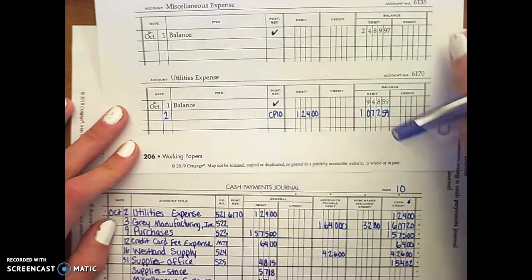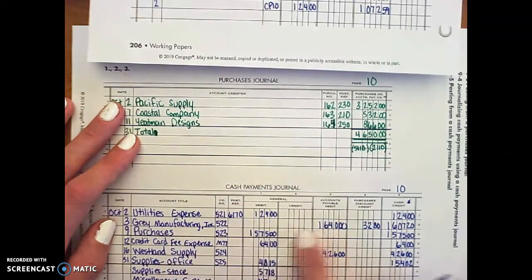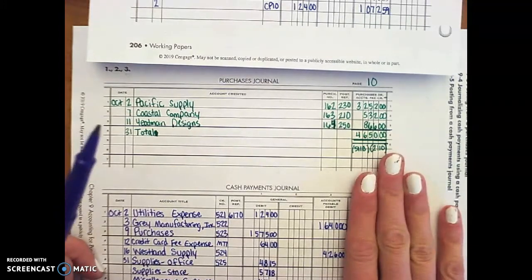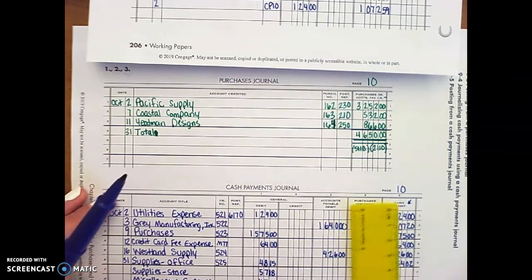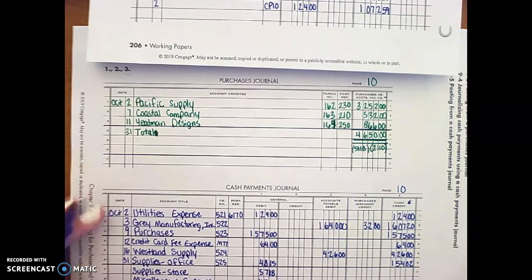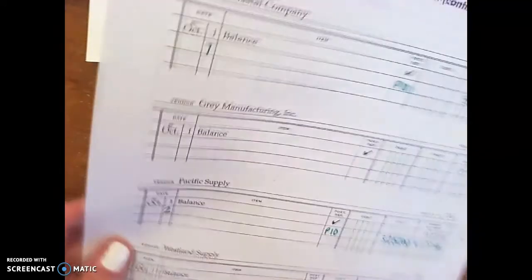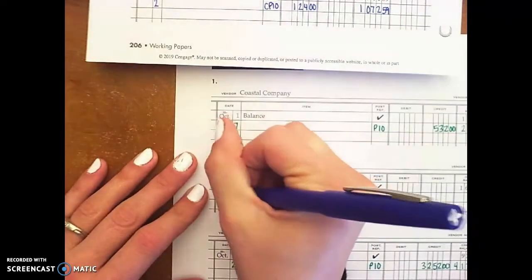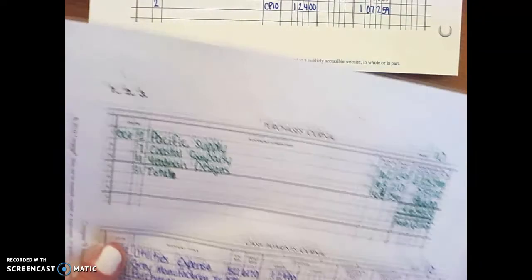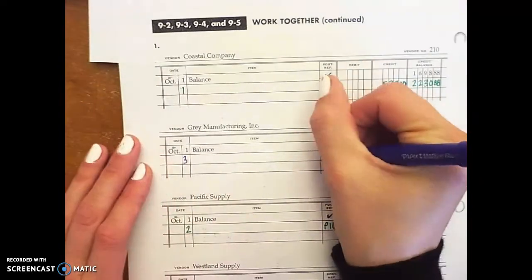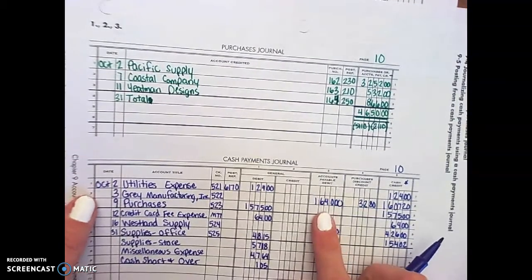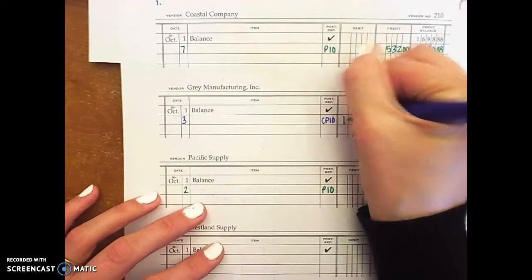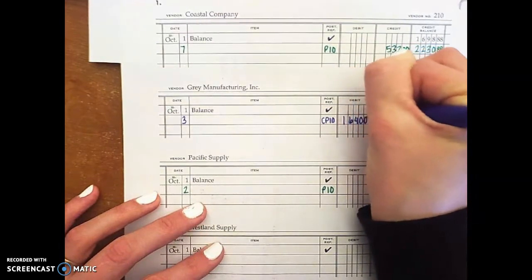After this, we are going to post to Gray Manufacturing Inc., and we're looking at our accounts payable debit column. We're not looking at purchases, discount, or cash because we're going to post these two as totals. So Gray Manufacturing on the 3rd, and this here is on the back. So I'm going to put in the 3, and then this was from Cash Payments Journal, page 10. So CP10, and then because I've already forgotten, this is going to be a debit for $1,640. So I will put in $1,640 as my debit.